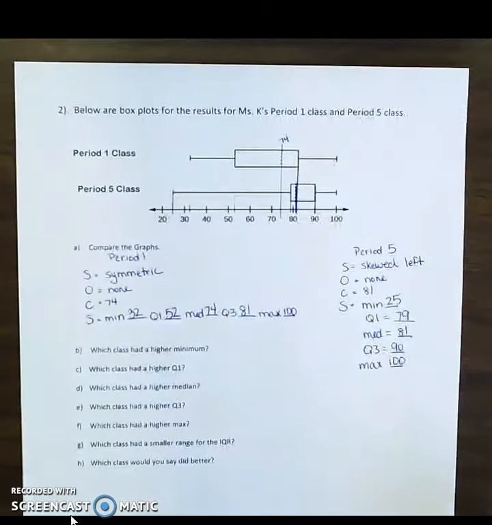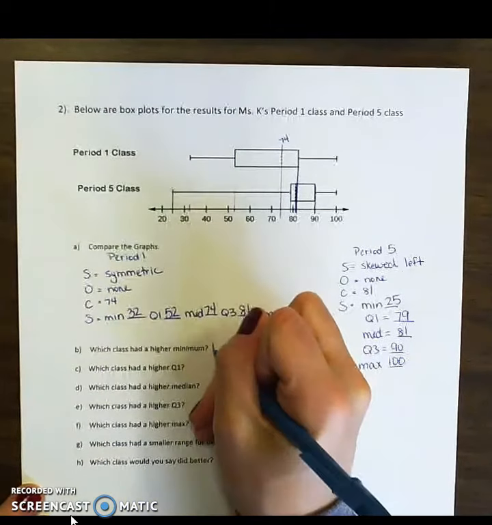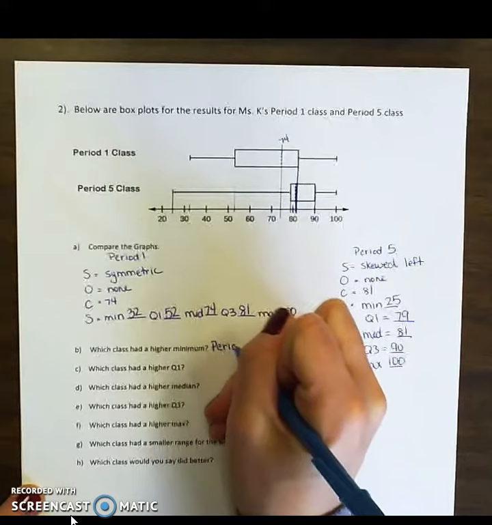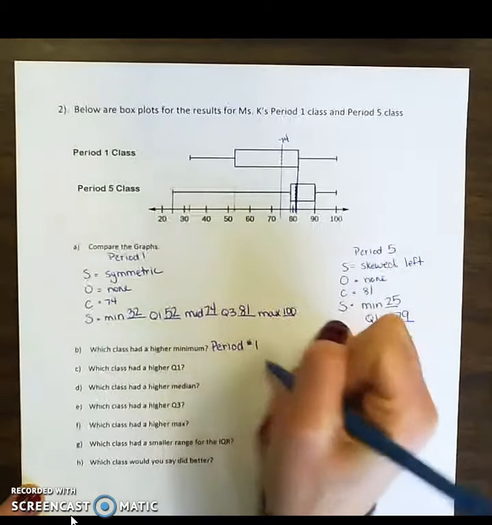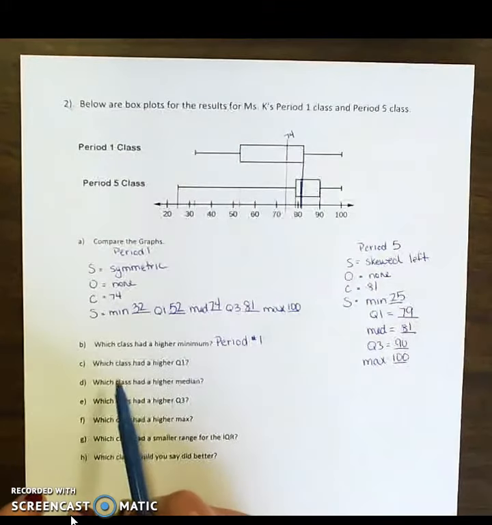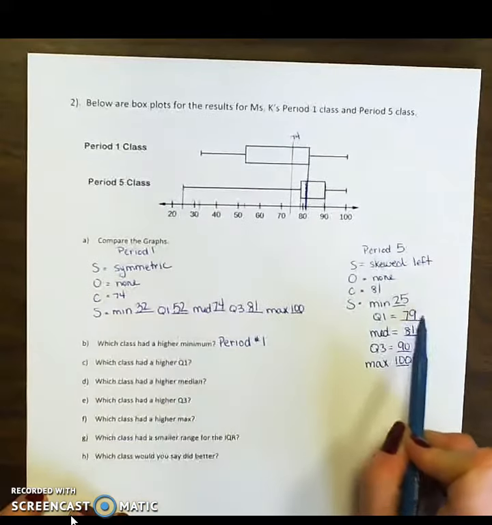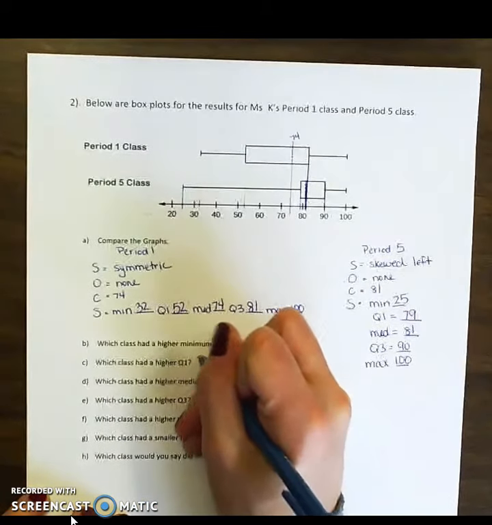Okay, let's take a look here. Now that we're going to compare them, which class had the higher minimum? Well, the higher minimum is definitely period number 1. But now we don't want to stop there. The minimum's not everything, it doesn't explain everything about a distribution. We want to make sure we look at all the different data points that we just collected. Which class had a higher Q1? Here we have 52, here we have 79. That's going to be period 5.